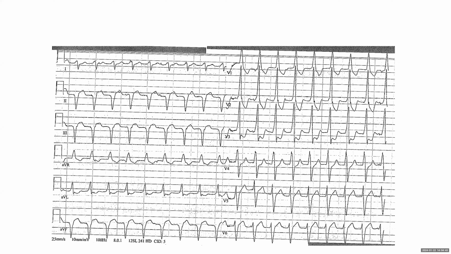Yeah, cannot comment, I agree. Good. R wave in V1, question mark. Yeah, there is R wave in V1. This is the morphology of the VT.